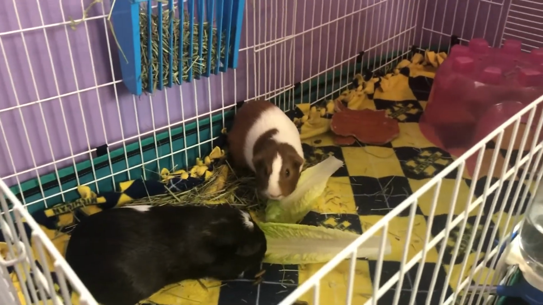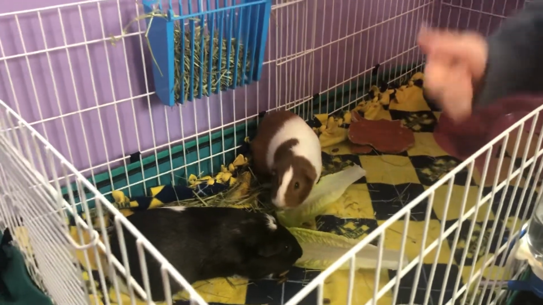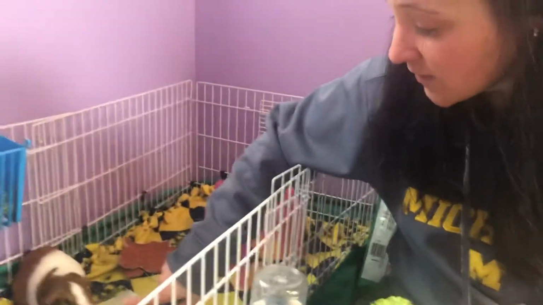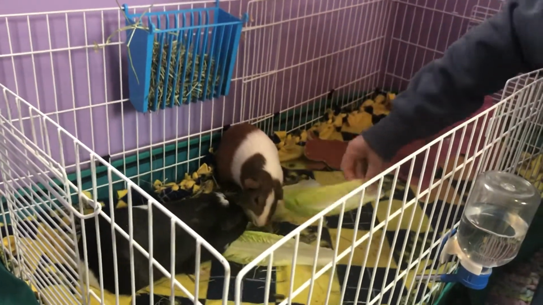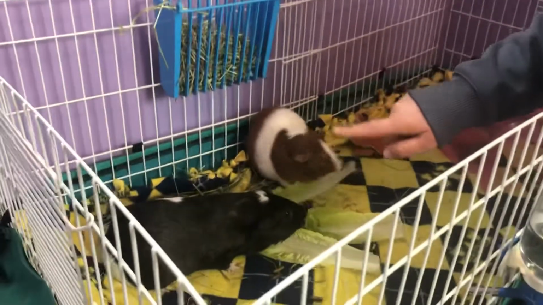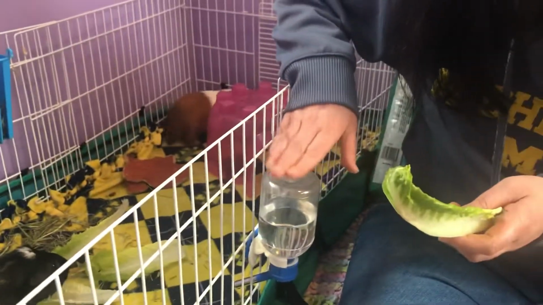Tomato was probably more in his teenage years. So they're growing. Remember, we're checking off the boxes to see if they're living or non-living. We can see they're eating. Yep, see, Frank would like to eat my finger too. They're eating their lettuce, and then they're growing. They've both grown. And also they have their water bottle right here.